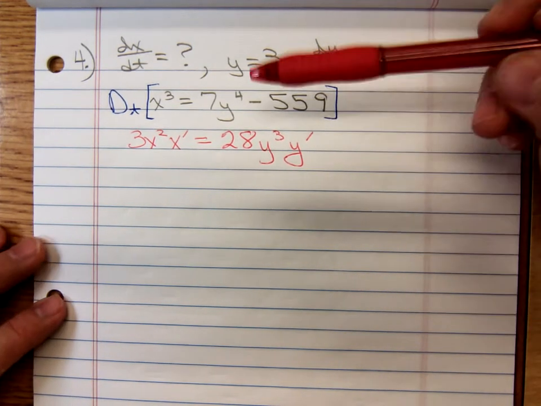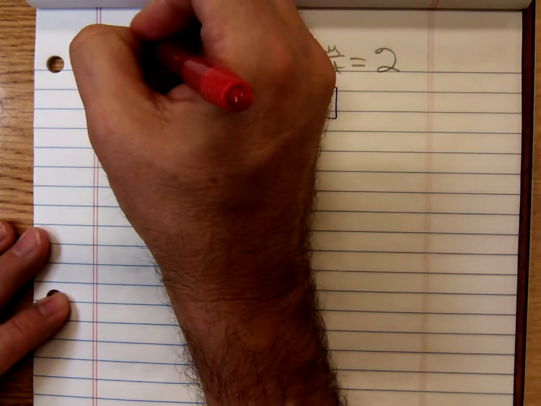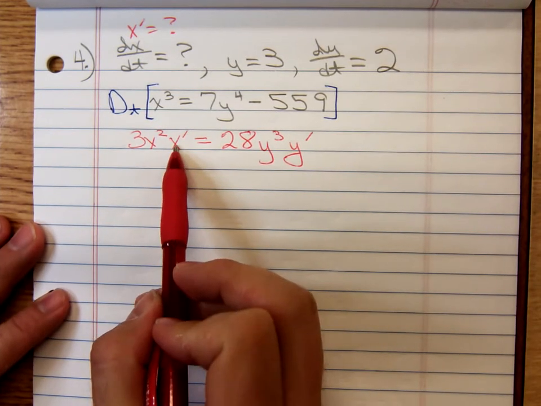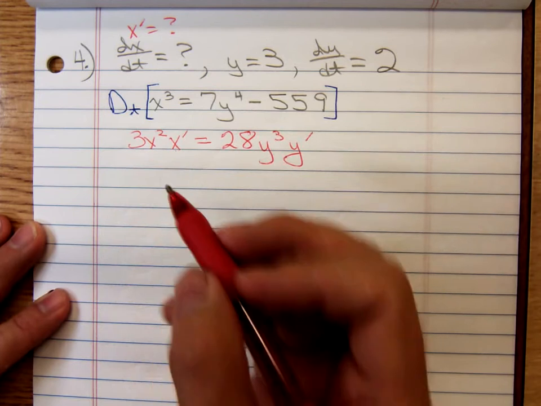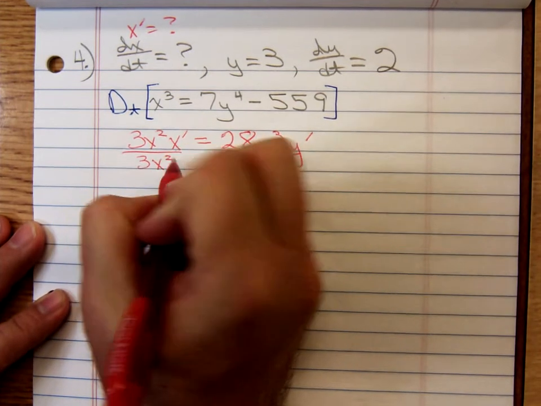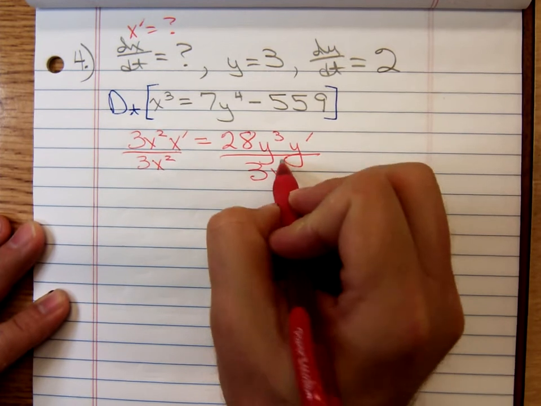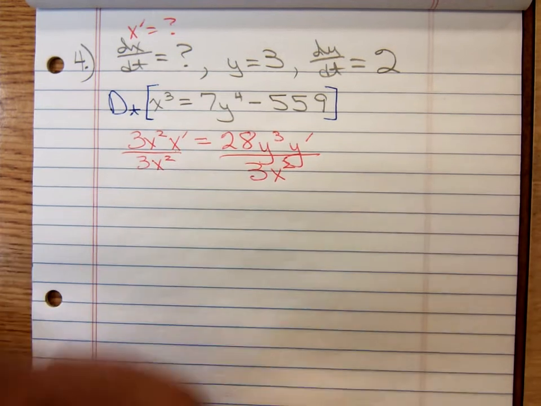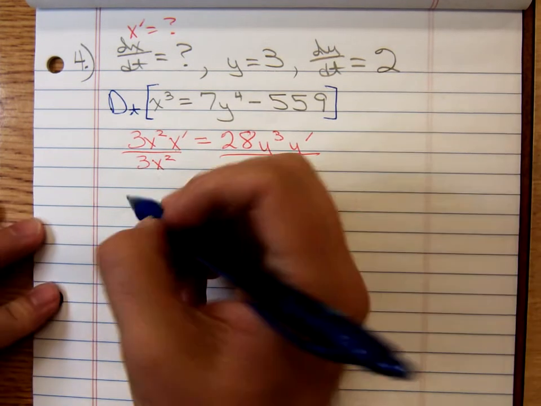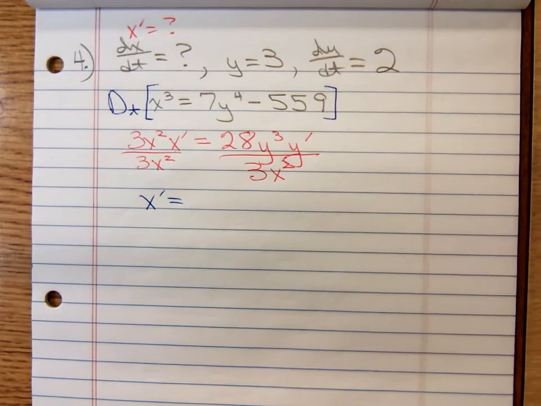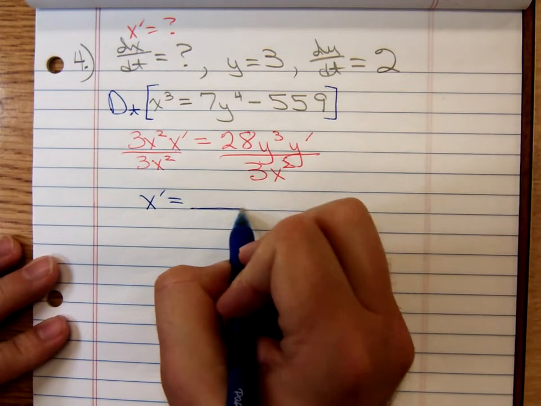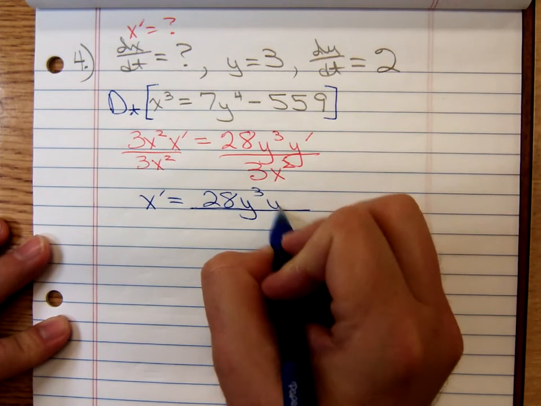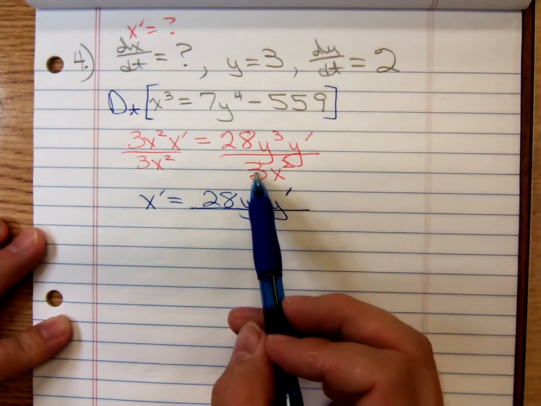Let's see, which one are we looking for? We're trying to find x prime, and there's only one x prime, so I'm going to solve for it. I need to get rid of that 3x squared, so I'll divide both sides by 3x squared. So x prime equals 28y cubed y prime all divided by 3x squared.